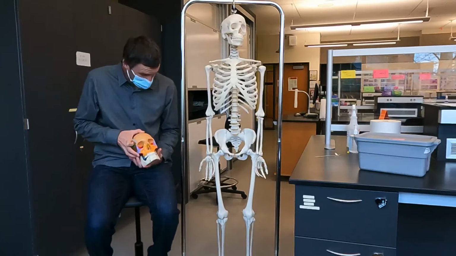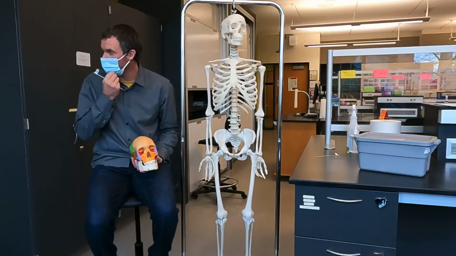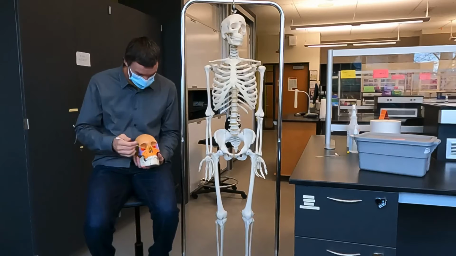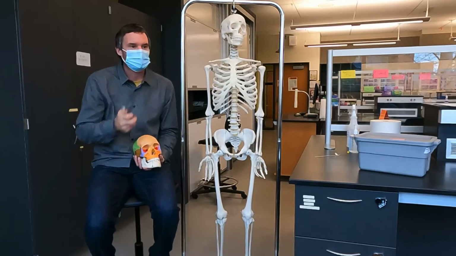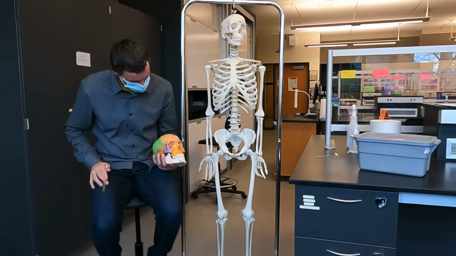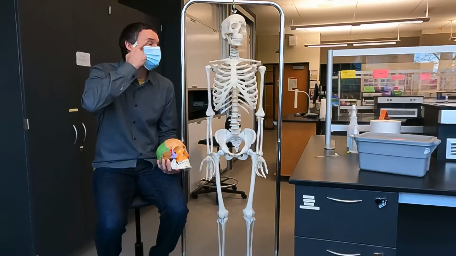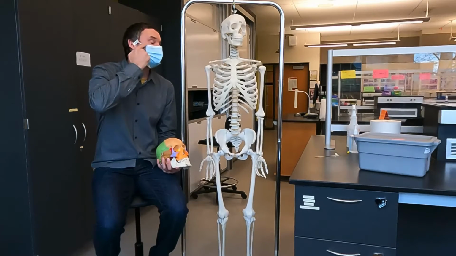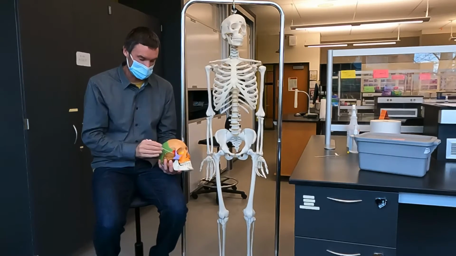So those are the cranial bones. They form the cranial cavity, which has the brain inside of it. And then the other bones of the skull are called the facial bones. And these are the bones that form the structure of the face. This right here, the outside of the orbit into the cheekbone, this is called the zygomatic bone.